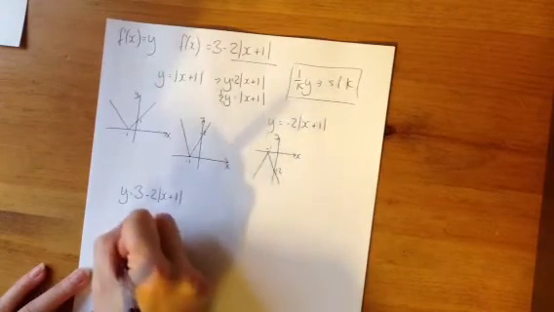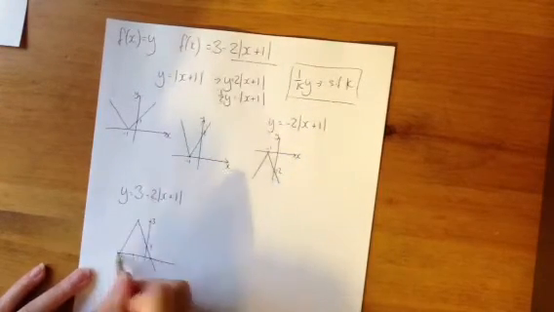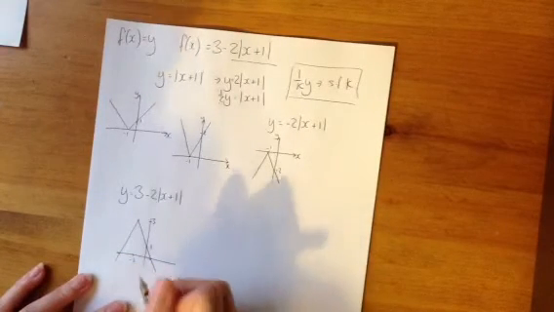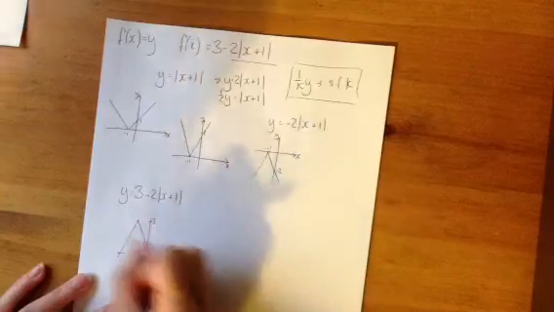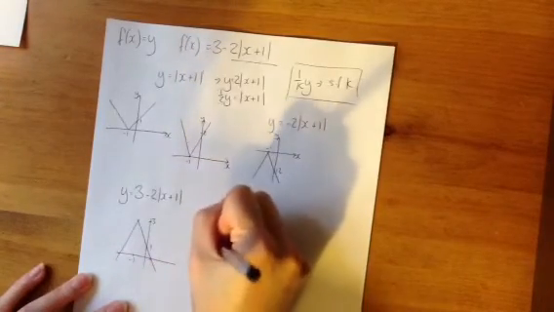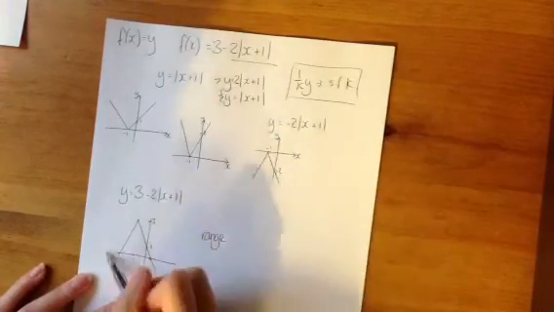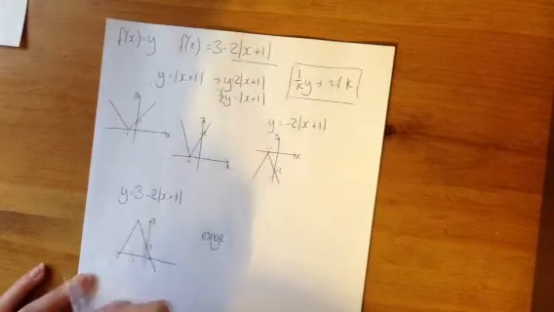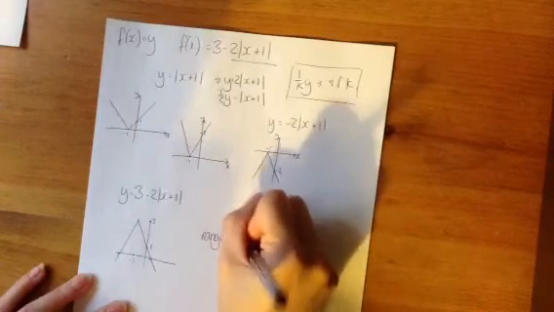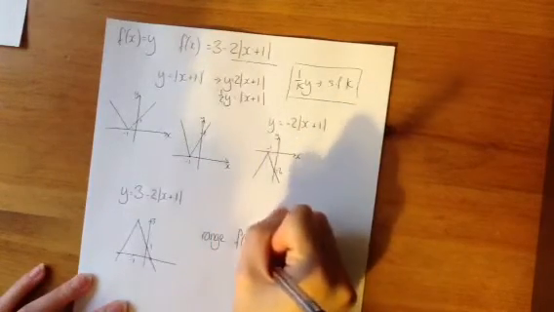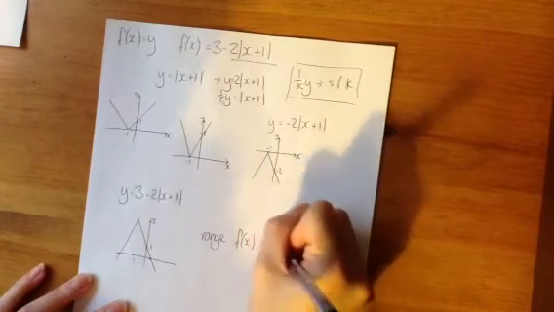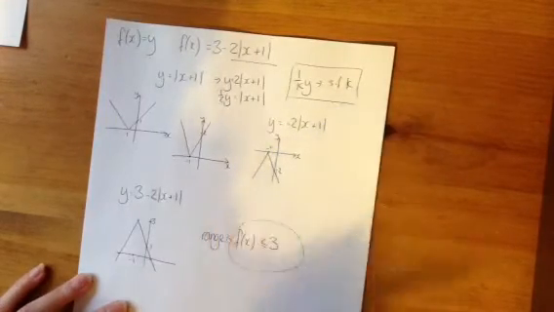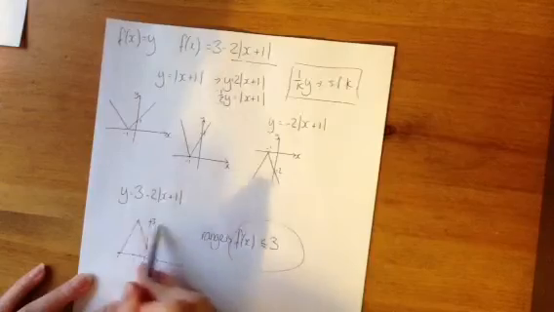So you should be able to work through and work out the 2 points of intersection. Even without the points of intersection, you can quite easily state the range, because the range, remember, is the set of possible output values. There is nothing that is above y equals 3. So our range is f of x has got to be less than or equal to 3. Okay, f of x less than or equal to 3.